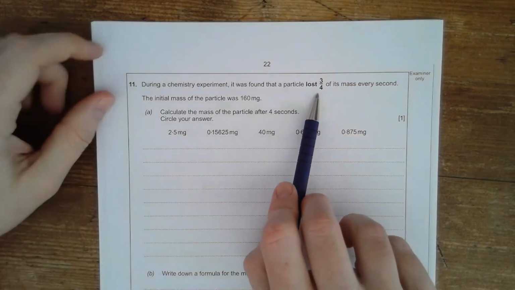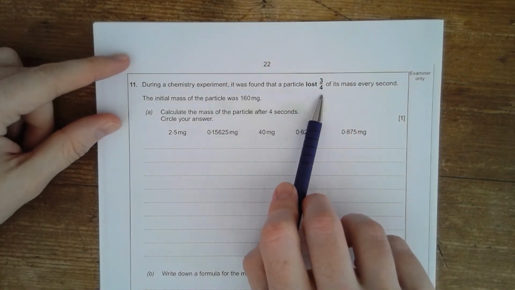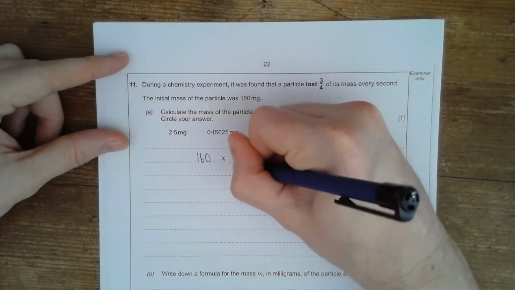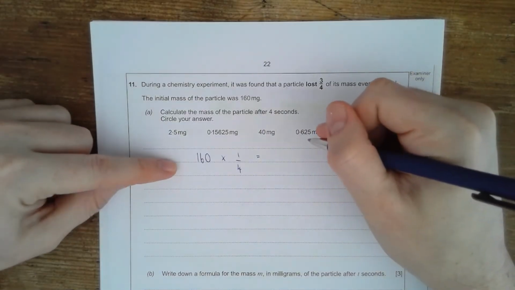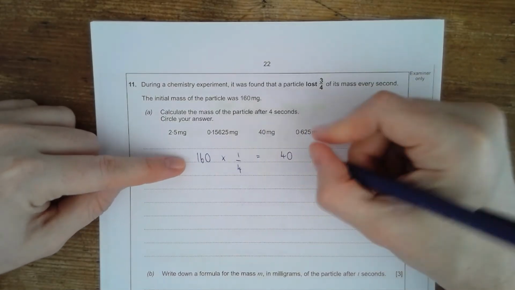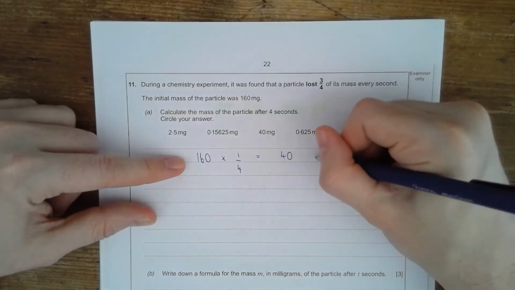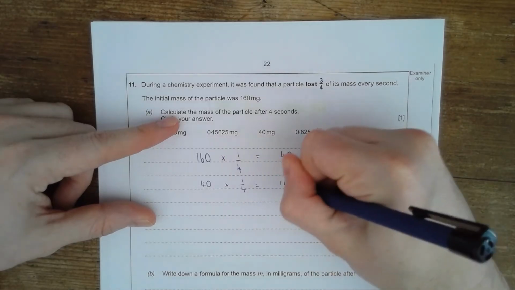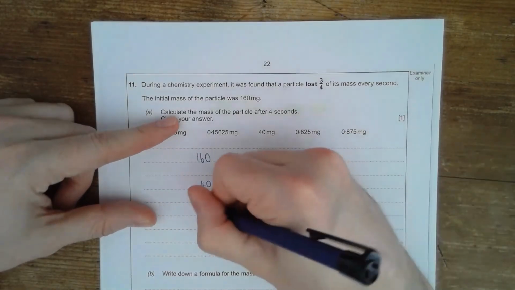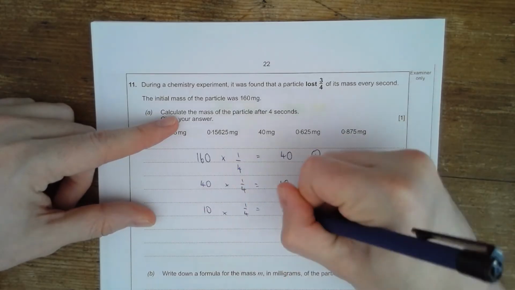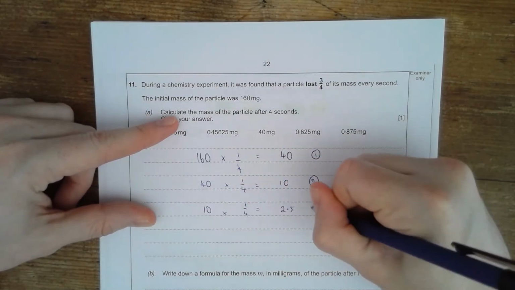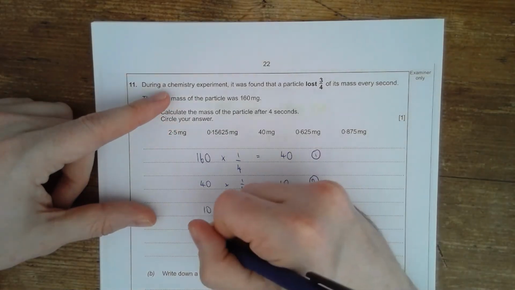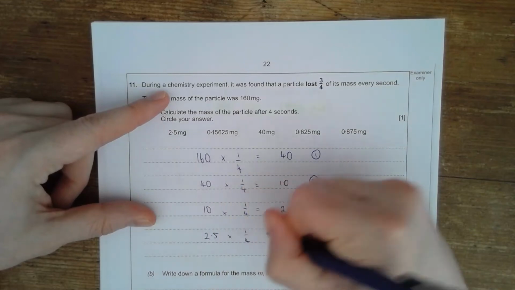Well, if it's losing 3/4 of its mass every second, that means it is a quarter of what it was originally. So to work out what it will be after 1 second, I'd do 160 times by a quarter. So that would be just dividing that by 4, which would be 40 milligrams. Okay, so that's after 1 second. Then I want to do 40 times by a quarter, which would be 10. That's after 2 seconds. Then I'm going to do 10 times by a quarter, which is equal to 2.5, which would be after 3 seconds. So after 4 seconds, it is going to be 2.5 times by a quarter.